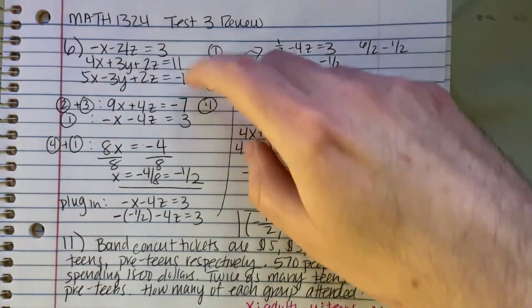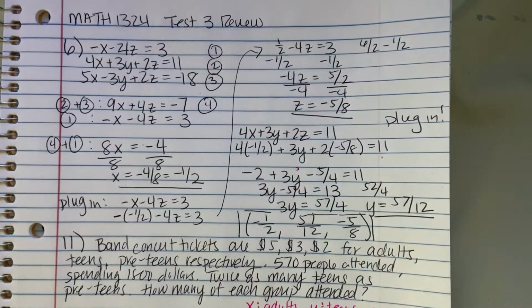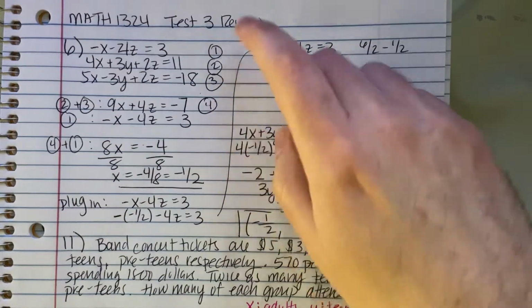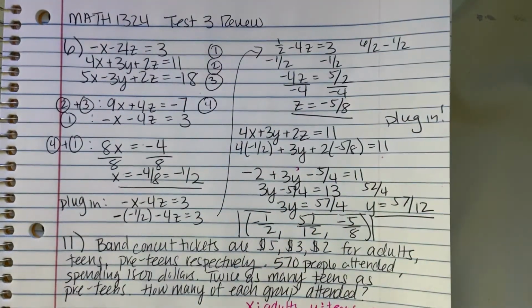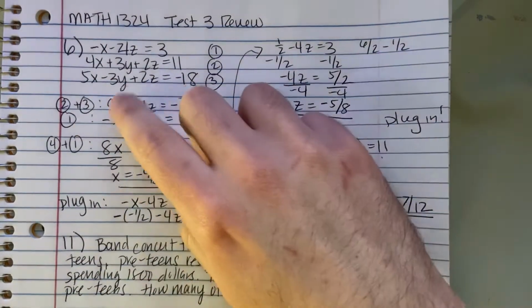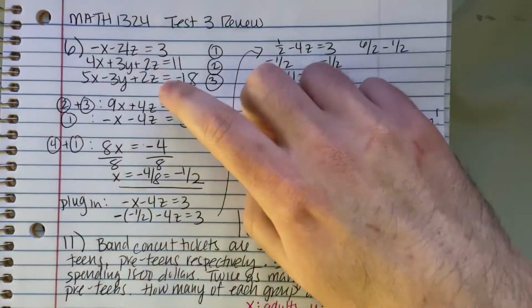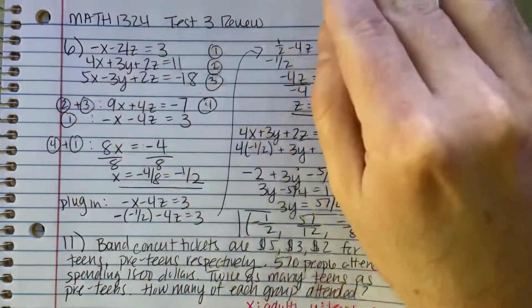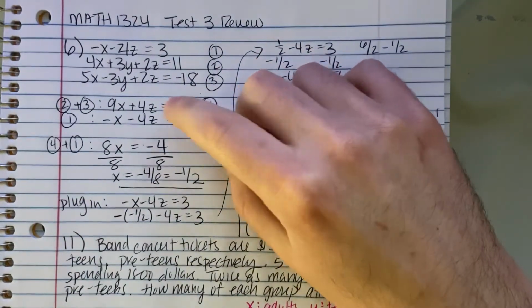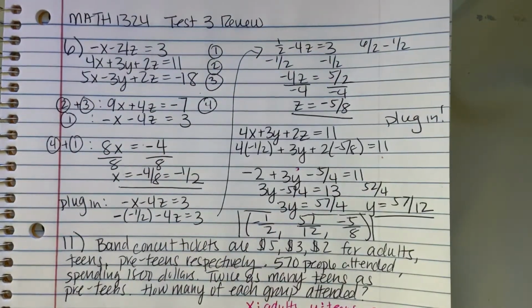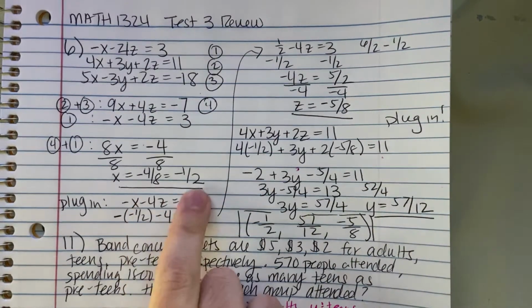I can then use that to combine with my first equation to eliminate another variable. And conveniently, it's already lined up to where z is going to cancel just by adding this 4th equation with my original first equation from the top. So when I add those 2 together, 9x minus x is 8x. 4z minus 4z cancels. Negative 7 plus 3 is negative 4. So I have 8x equals negative 4. To solve for x, all I have to do is divide by 8. So x is negative 4/8, which can be reduced to negative 1/2.